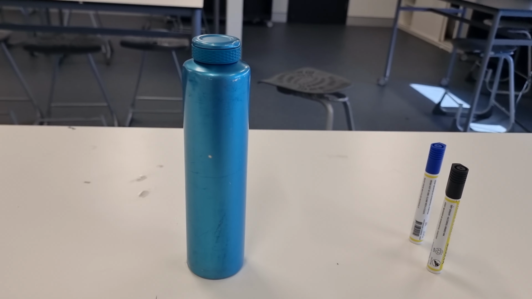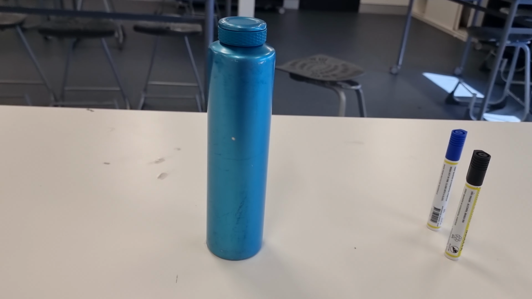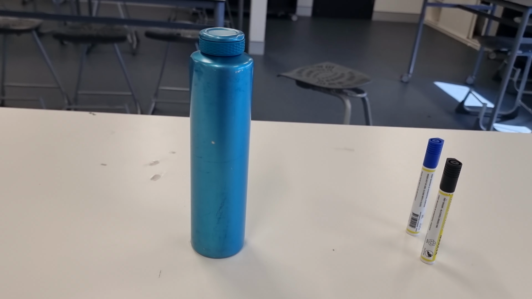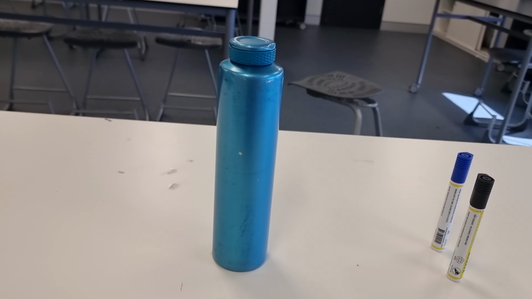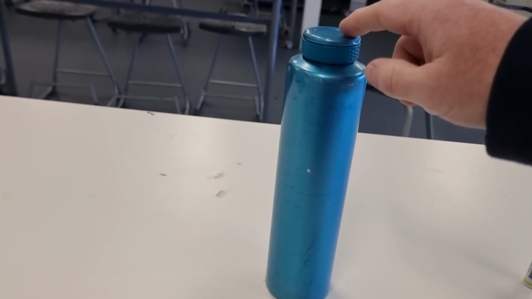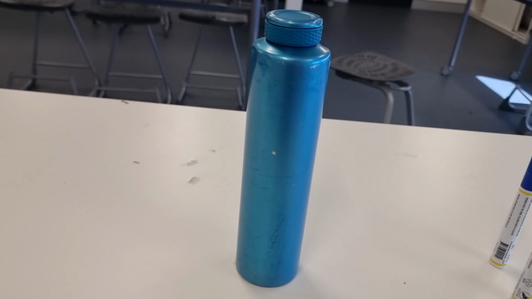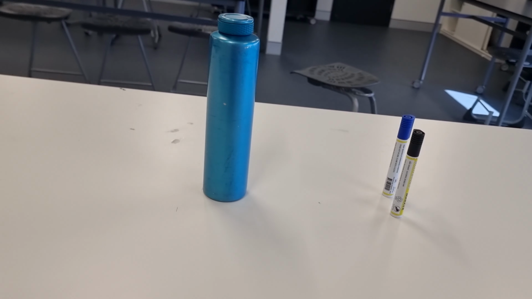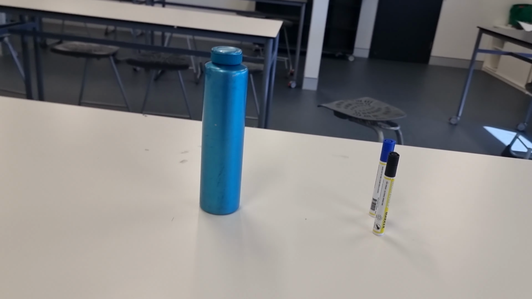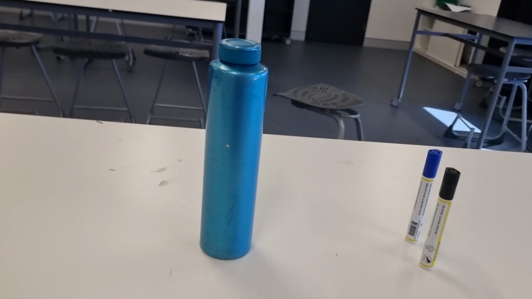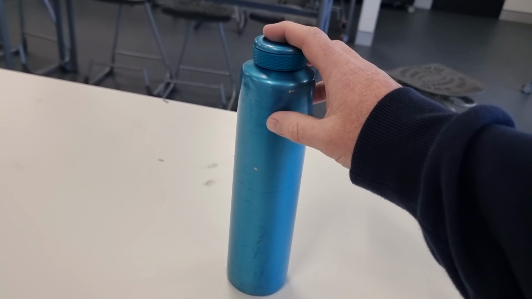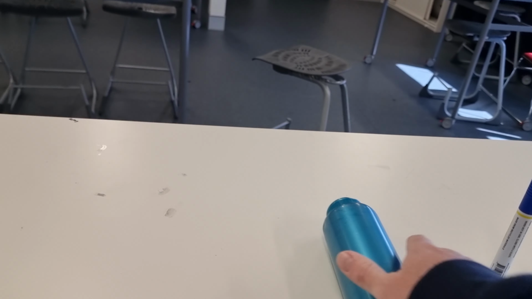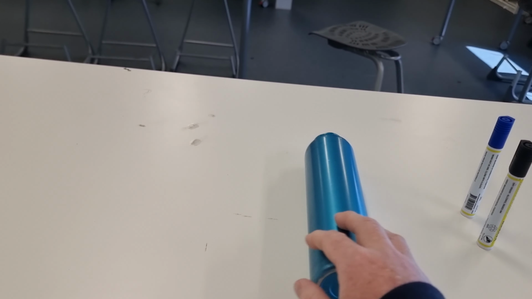So Newton's first law says that an object will remain in constant motion unless acted on by an outside resultant force. Now, a lot of people say it will remain at rest or in constant motion. Well, this is constant motion because right now my water bottle is not moving, and if we wait 5, 4, 3, 2, 1, now it's still not moving. So this is constant motion, it's just constant zero motion. So at rest is constant motion.